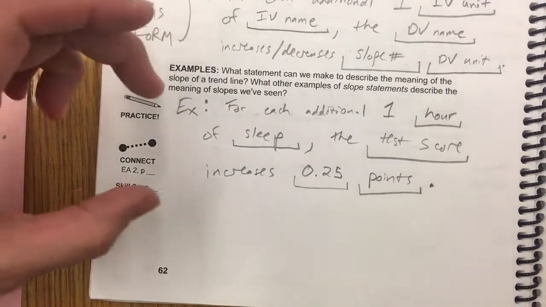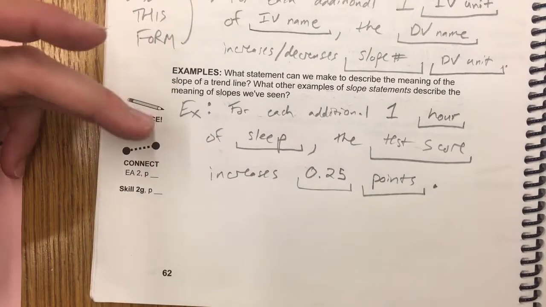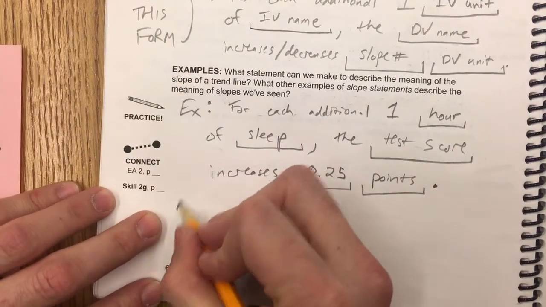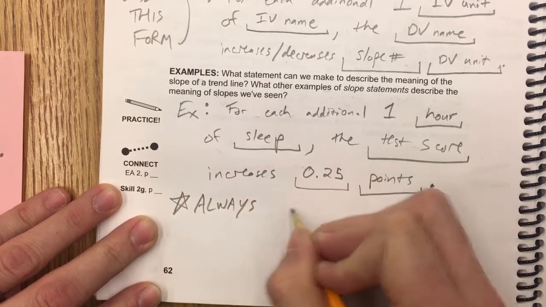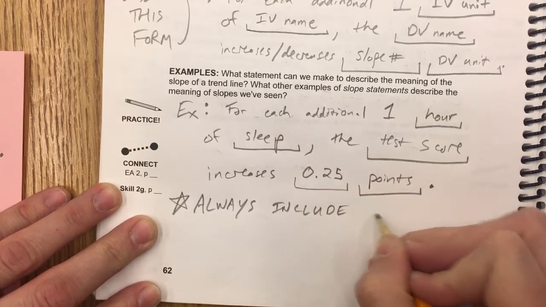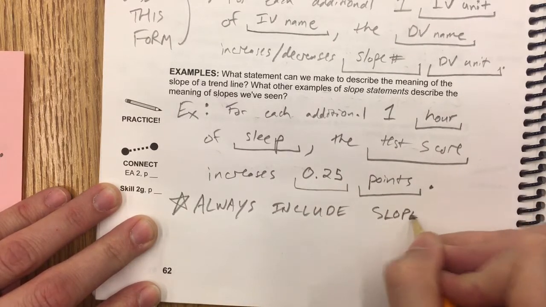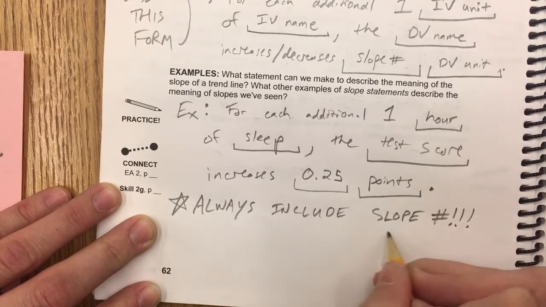Just a note here, you could include a number of different examples of this if you want them. I'm just going to include one. I am going to include this star. Always include slope number, exclamation point.